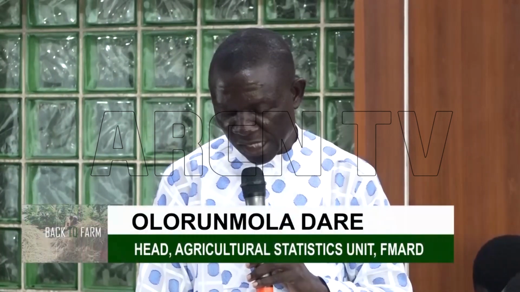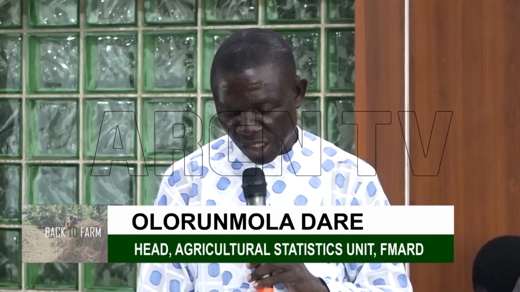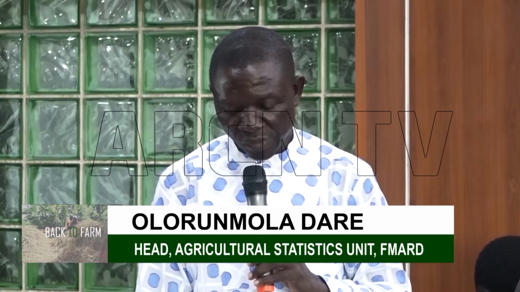I've already defined what a food balance sheet is all about. It's just a picture to show you if you are food secure or not. And it's part of SDG Goal 1 and Goal 2. I've discussed that the major thing we need is data in the area of production, and then we will look at data in the area of utilization.